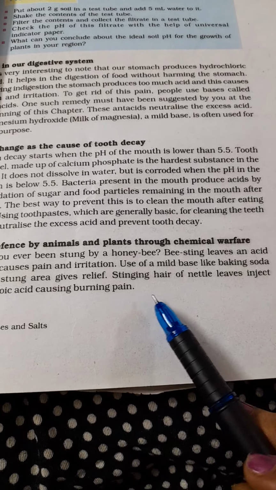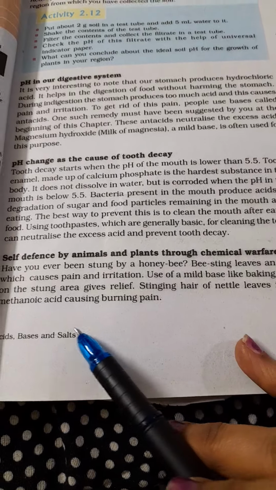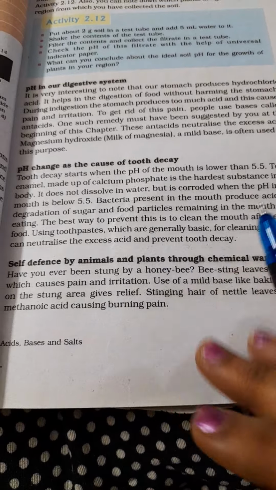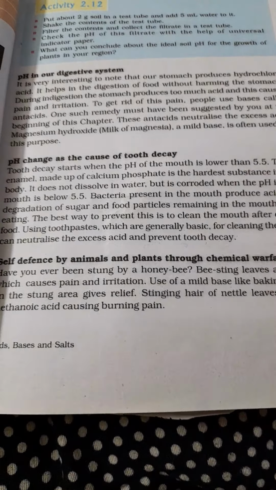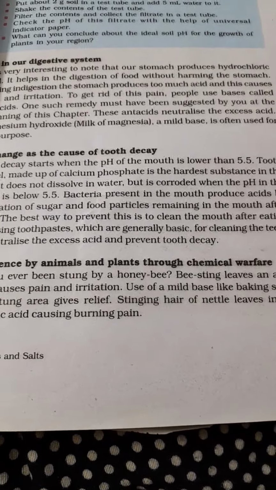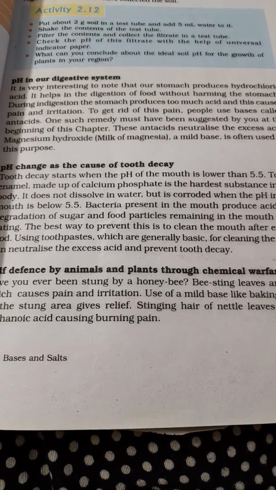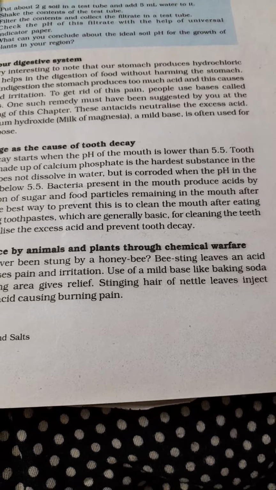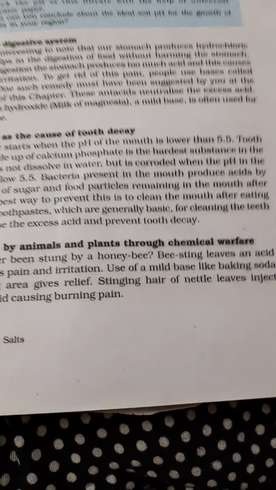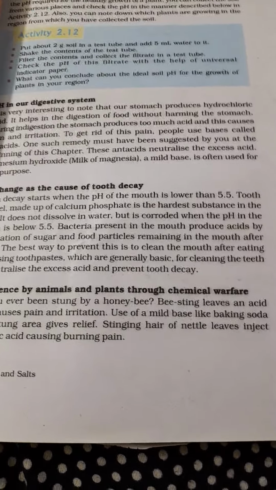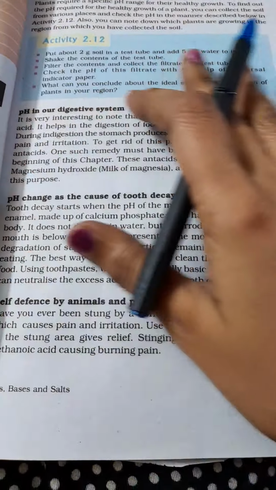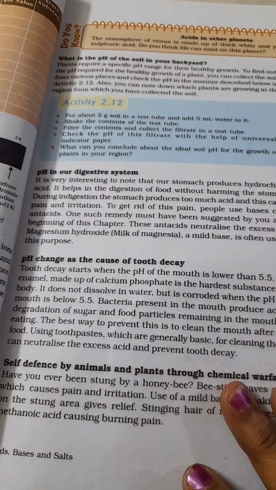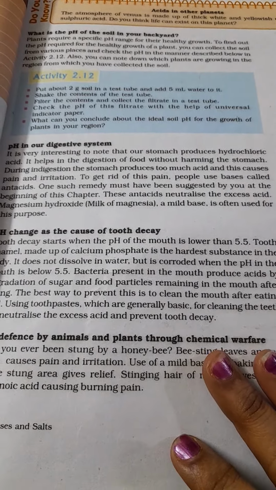Also, the stinging hair of nettle leaves injects ethanoic acid into your skin and it causes burning pain. So whenever an ant bites and so on, just apply some mild base like baking soda to help you get relief from the pain. I hope you find this part very clear.